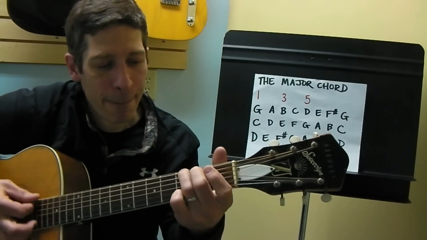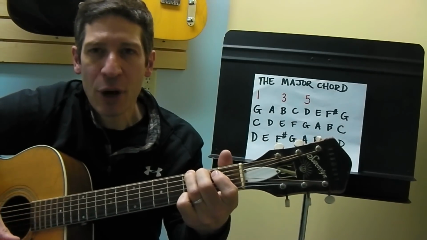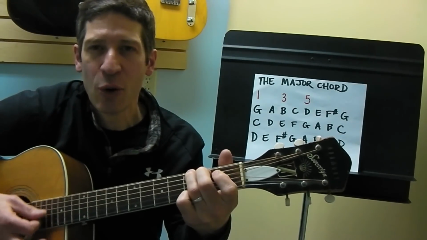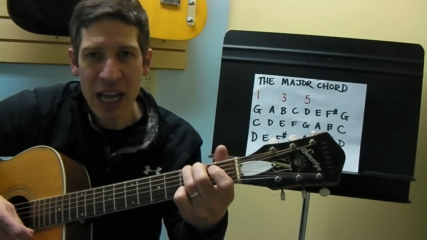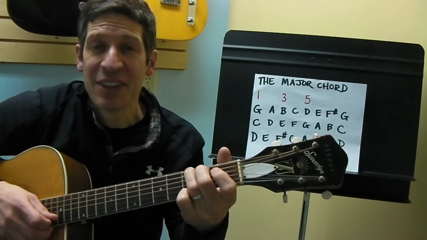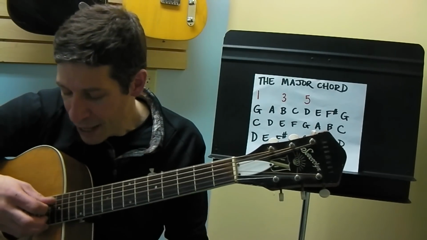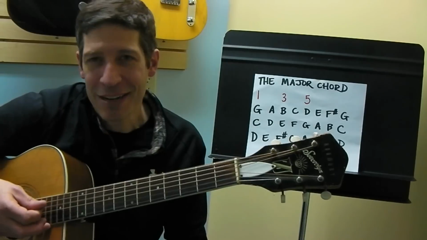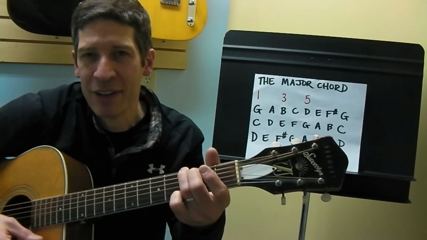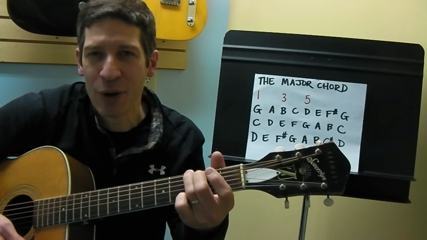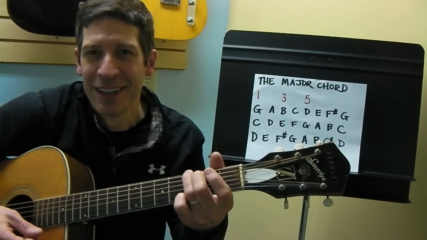The G major chord. As you probably know, the typical way of strumming a G major chord, the typical way of fingering the G major chord, involves 3 open strings. The second string is open, the third string is open, and the fourth string is open, right? It's the most common way of fingering a G major chord. It involves 3 open strings, okay?